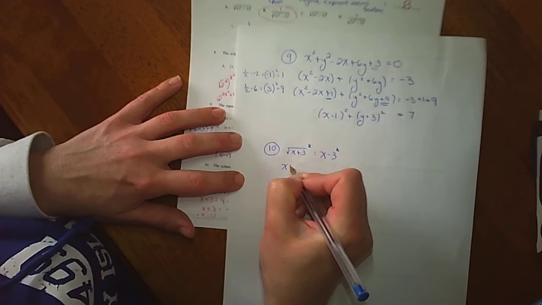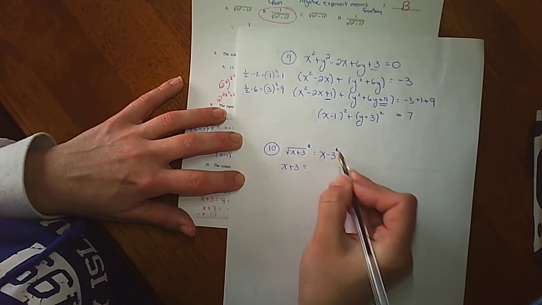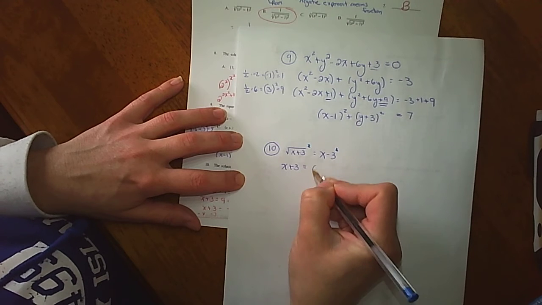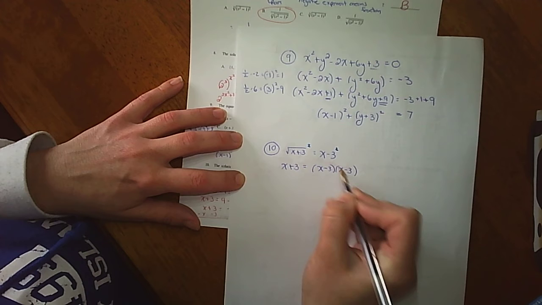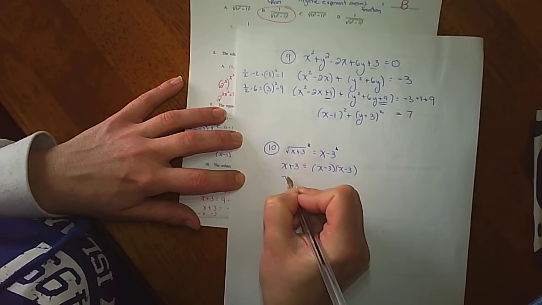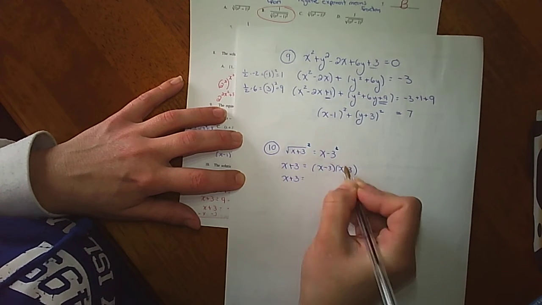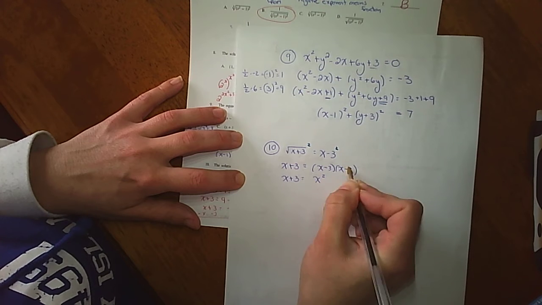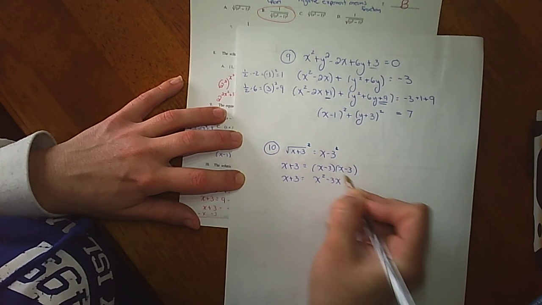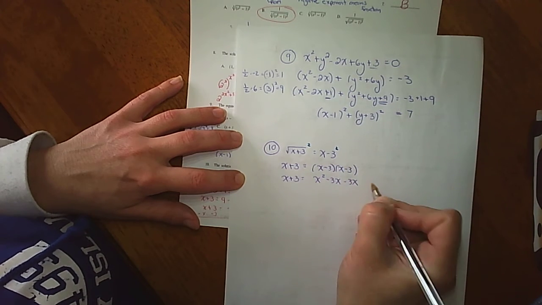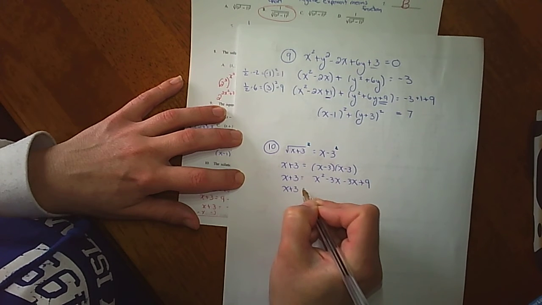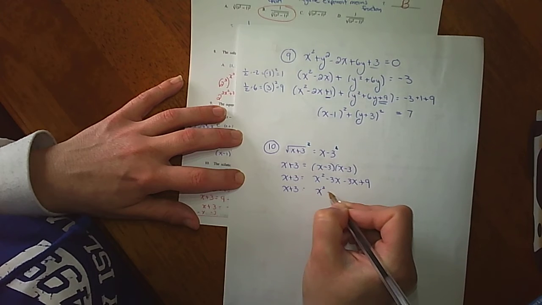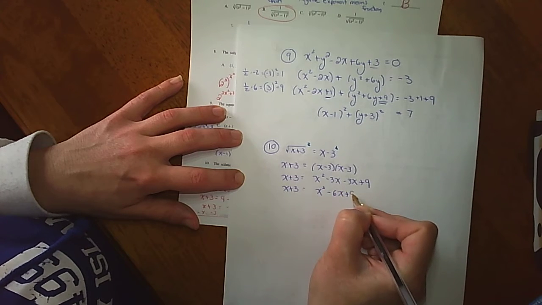So that just becomes x plus 3. However, over here needs to be written twice so that I can distribute this. So I bring this down. So that becomes x squared minus 3x minus 3x plus 9. So I bring down my x plus 3. That's x squared minus 6x plus 9.